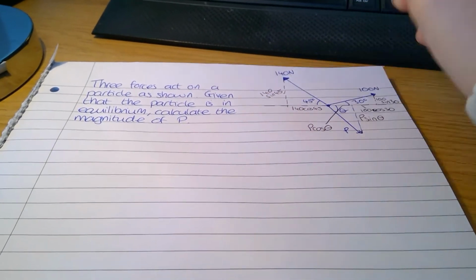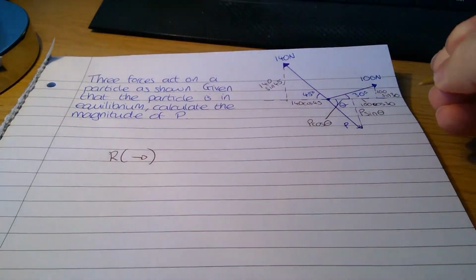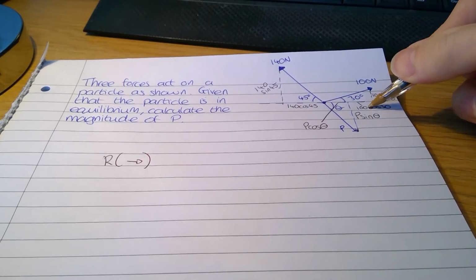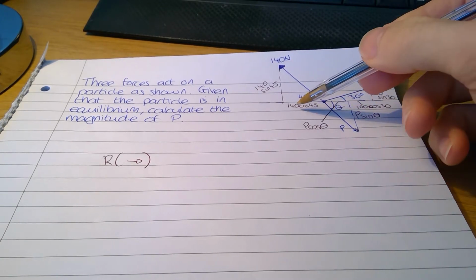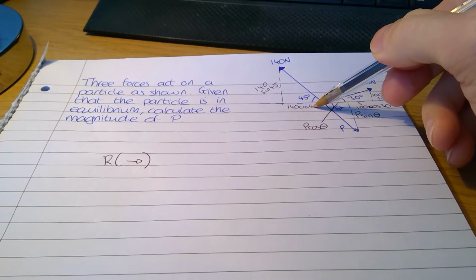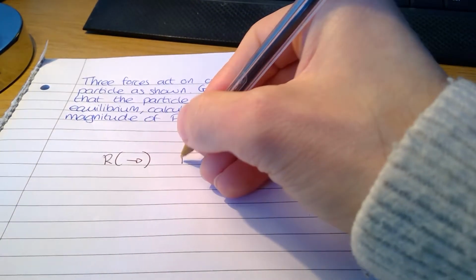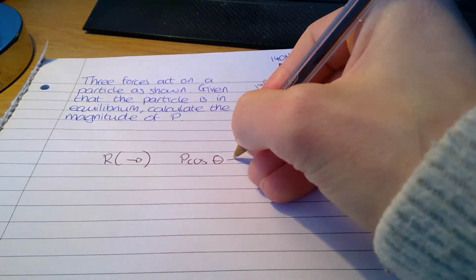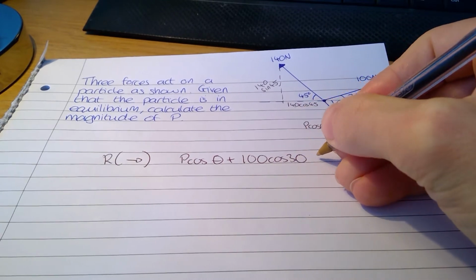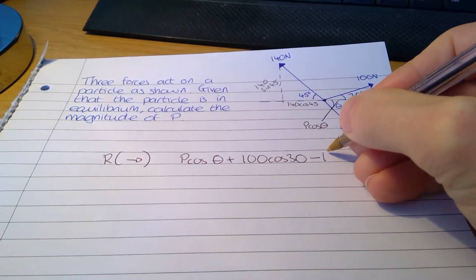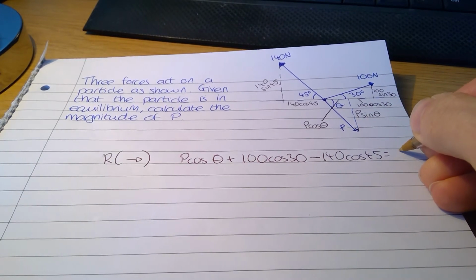Okay, so if we resolve in two different directions, we're going to resolve horizontally first of all. That means we've got the 100 cos 30 is horizontal, P cos theta is horizontal, and then 140 cos 45 is also horizontal, albeit going the opposite way, so we'll be subtracting that one. So we're going to have P cos theta plus 100 cos 30 subtract 140 cos 45 because it's going the wrong way, and that will need to be equal to 0.